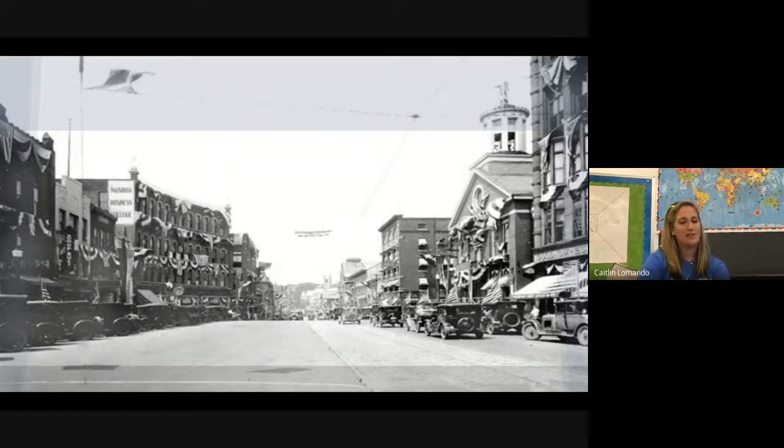This, still Main Street, Nashua, New Hampshire. What else do you notice that's different than our Main Street that you and I know now? Wow, I see a ton of differences. The cars are much older, the buildings look different. I'm not seeing any modern technology.